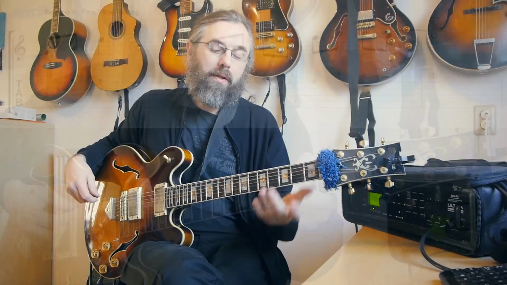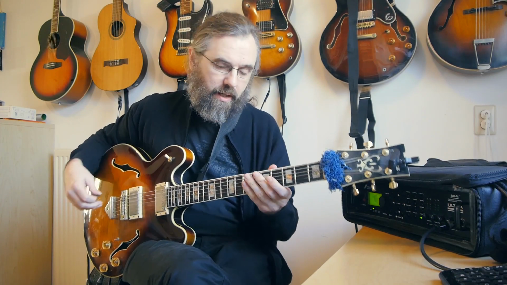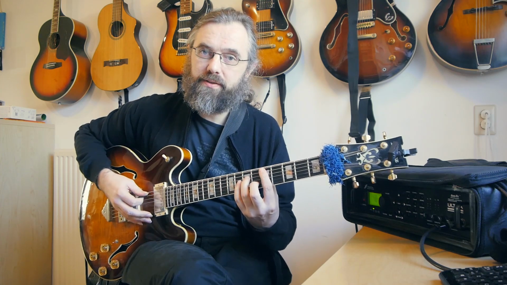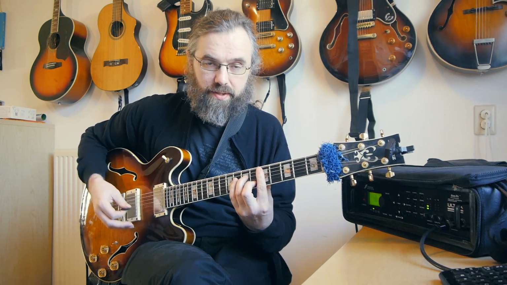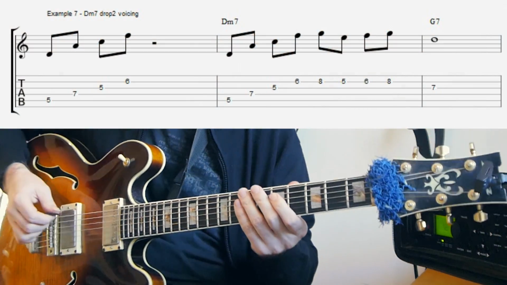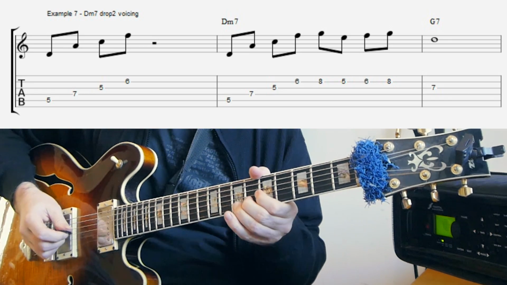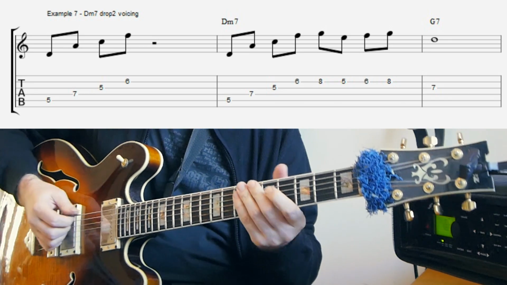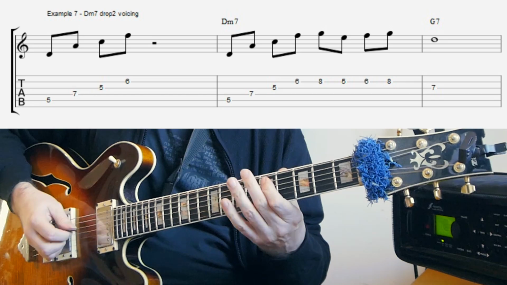Another place you can look for some interesting voicings is to use drop 2 voicings. If I play a basic D minor 7 drop 2 voicing, that would be this. And if I make that into an arpeggio, then we can use this and we get a line like this one.